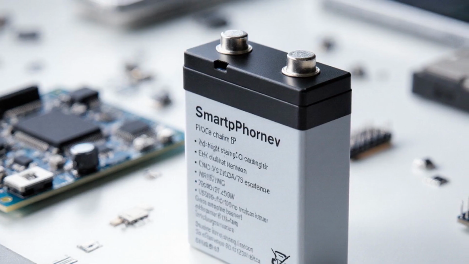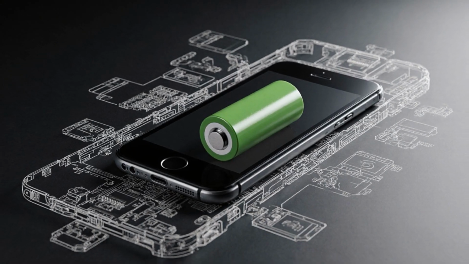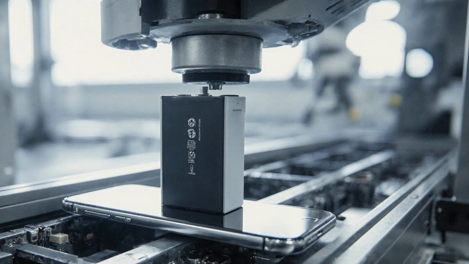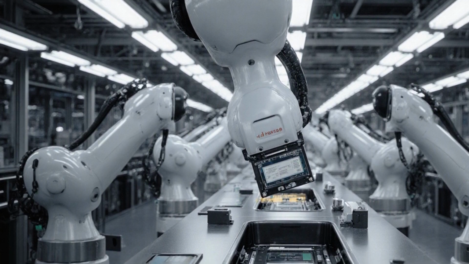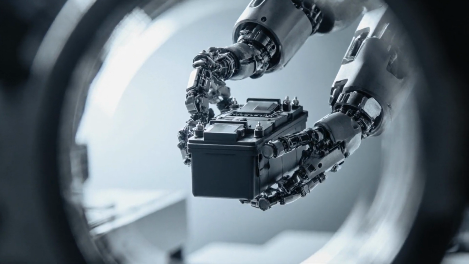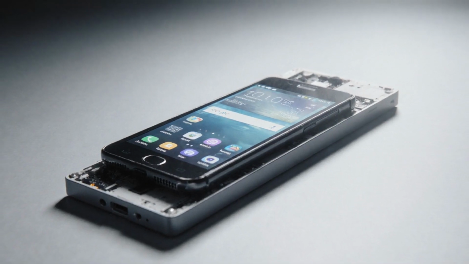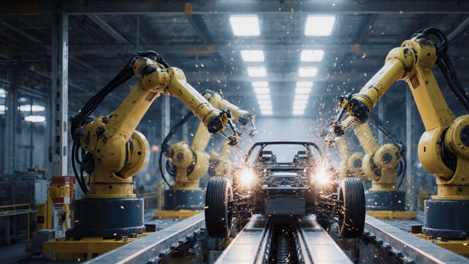The battery is a crucial component for smartphone operation. It provides the necessary electrical power for all functions. The battery is carefully inserted into the smartphone frame. This insertion is typically automated in modern assembly lines. Robots ensure precise placement and secure connection. Correct battery installation is vital for device functionality. A robotic assembly line efficiently integrates various components.